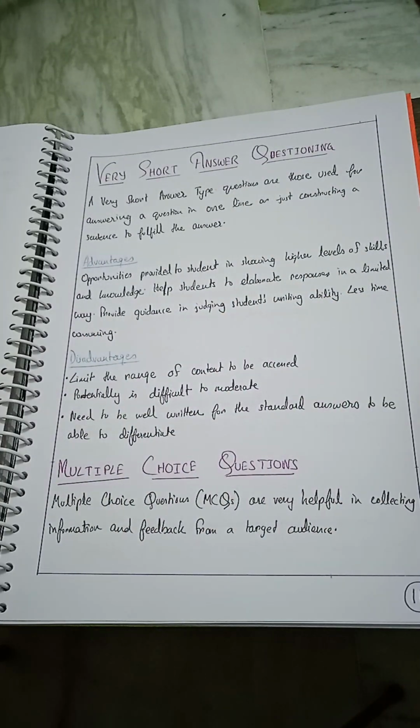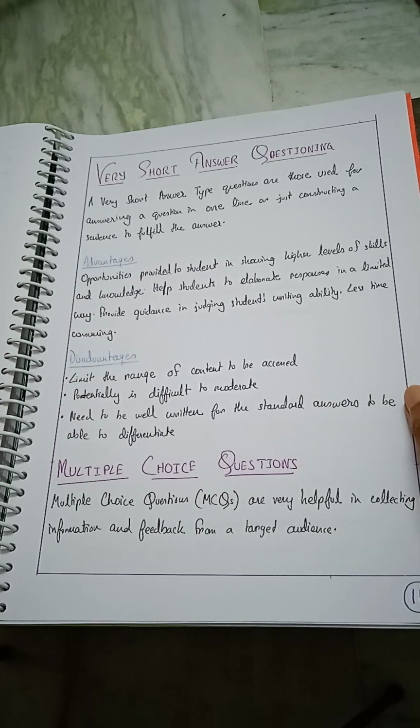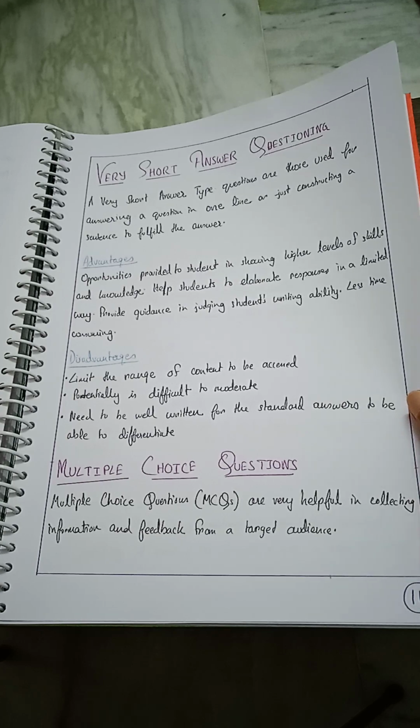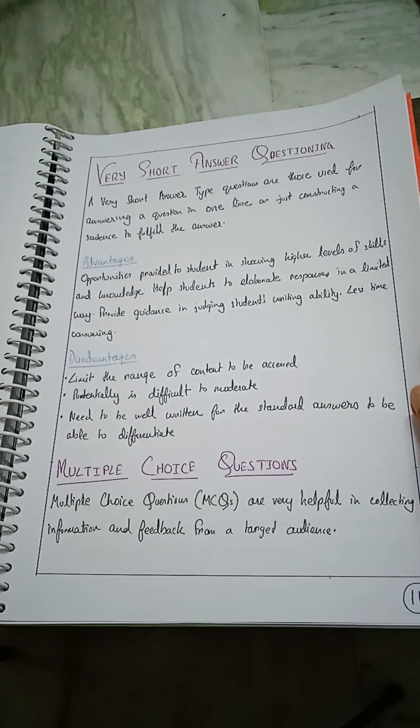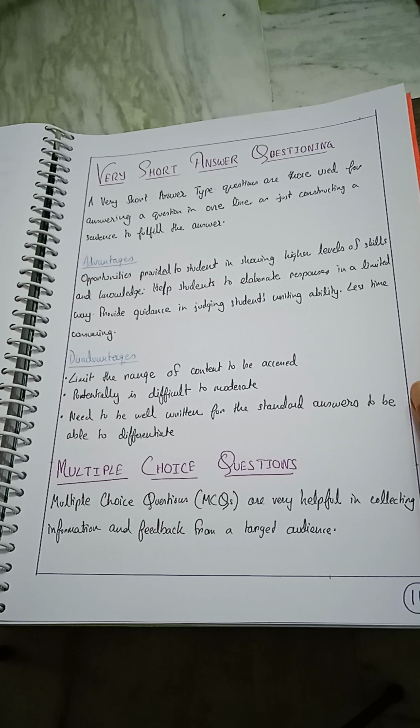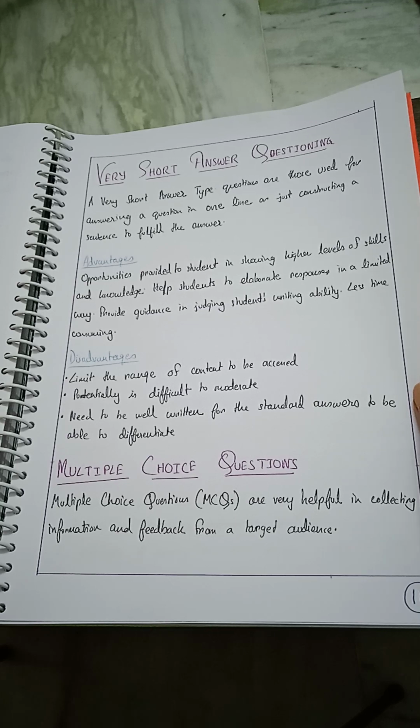Here I have done the other types of questioning. Those were the types of questions, and these are the types of questioning. Don't confuse yourself with both. These mean the kinds, the ways that we do the questioning part. Like here you can see very short answer questioning, multiple choice questions, all these things you can understand.